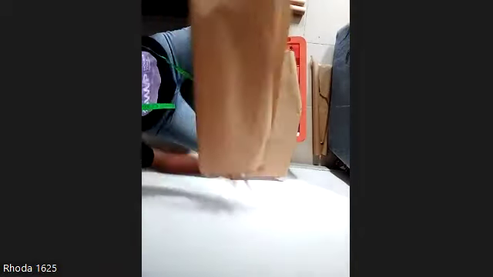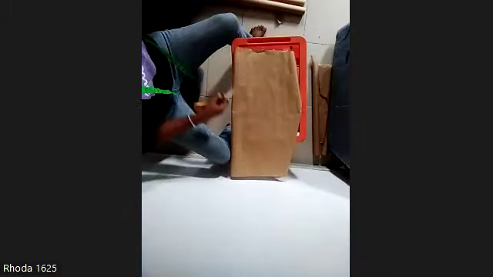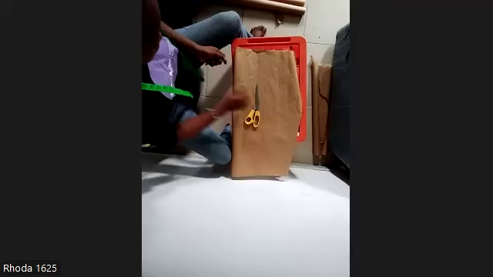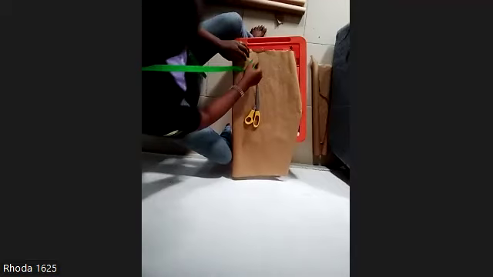This is a pencil skirt, the front piece of a pencil skirt, and this is the back. So I would also take out the dart here, 8 inches long.